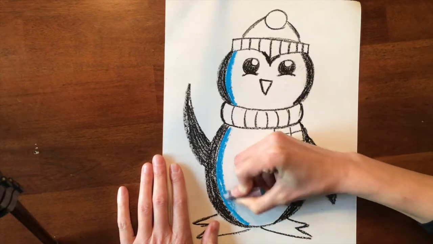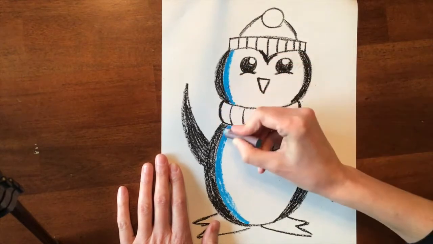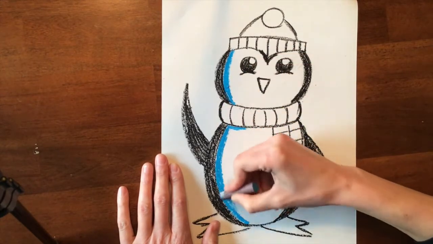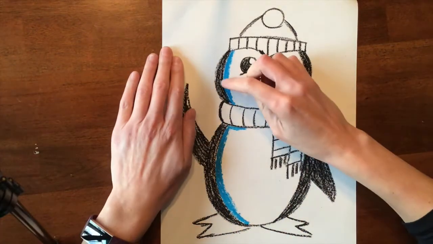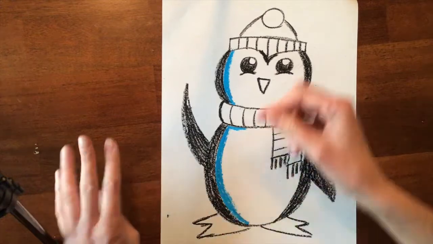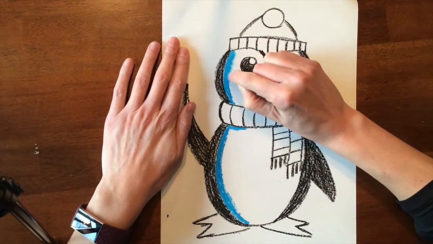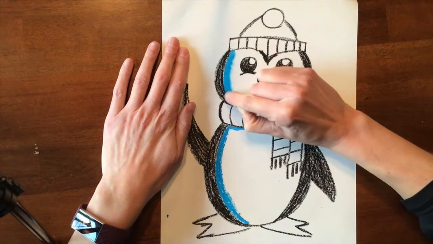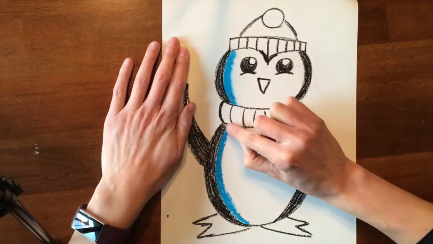And on the belly, I'm going to go a little bit underneath the scarf as well to make it look like a shadow. So it looks like that, and what you're going to do is use one finger, only one finger, to smudge it like this, to make it look like there's a bit of a shadow.